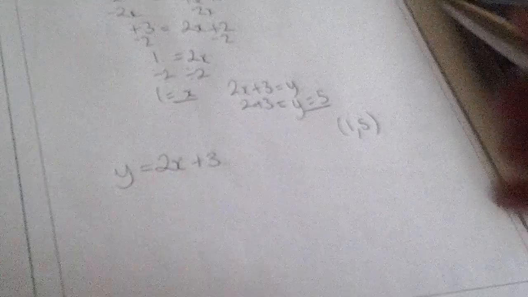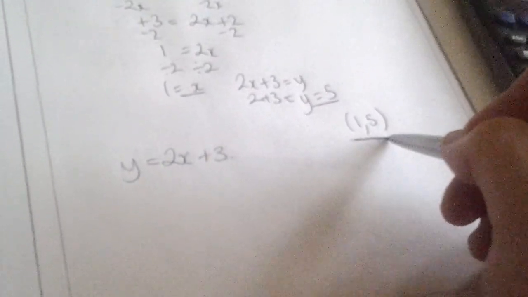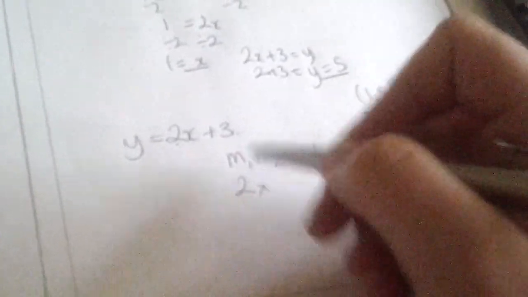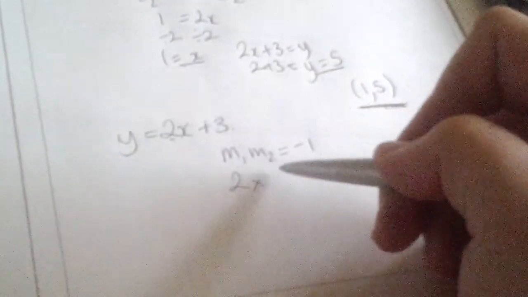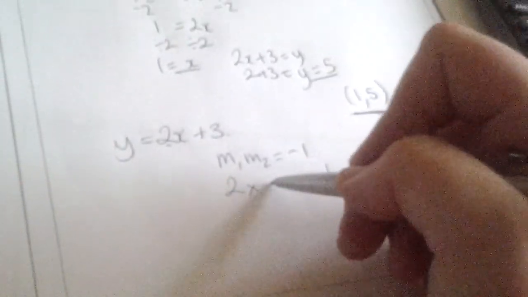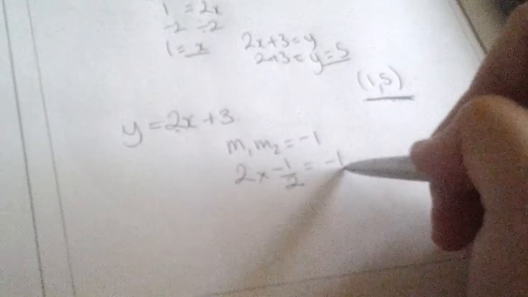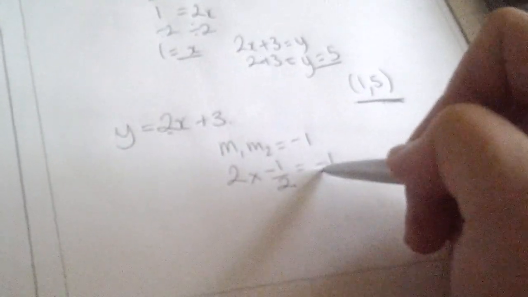Now, the rule is, if you've got a perpendicular line, then it goes through the same point, the matching point, but the gradient is as opposite as possible. The official rule is m1 times m2 is equal to minus 1. So basically, what do I times 2 by, the gradient, to get minus 1? And the answer is minus a half. If you half 2, you get 1, you need a minus to get a minus.